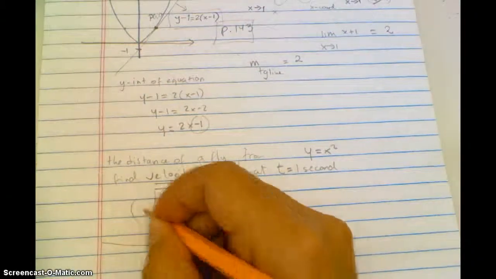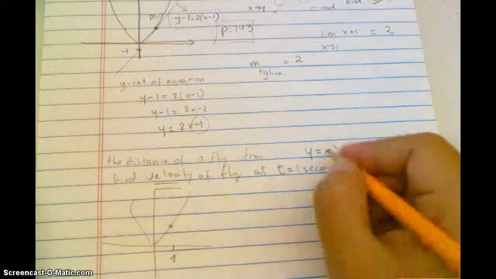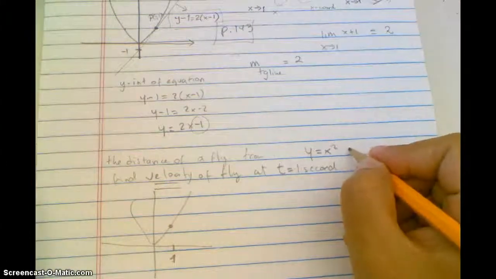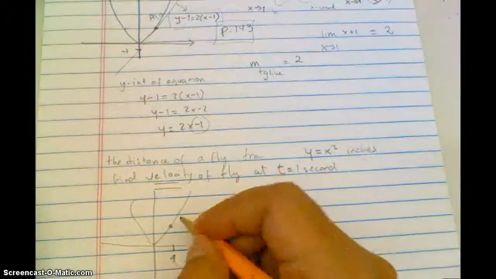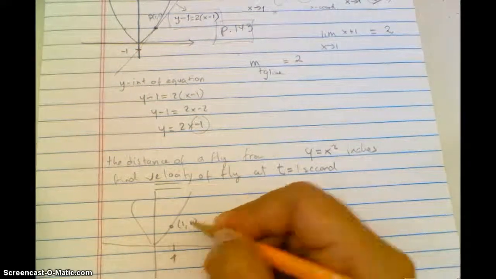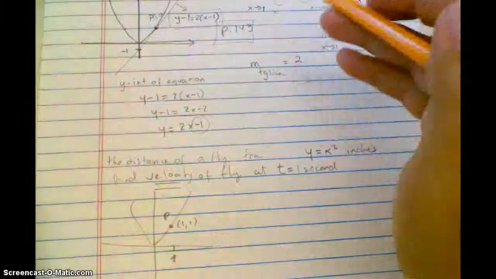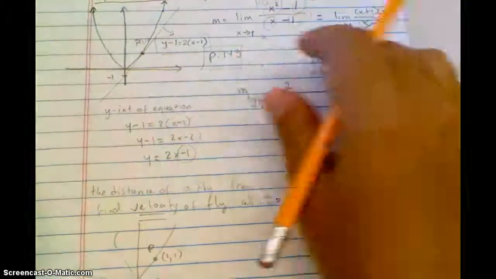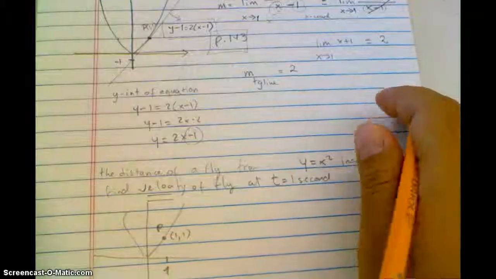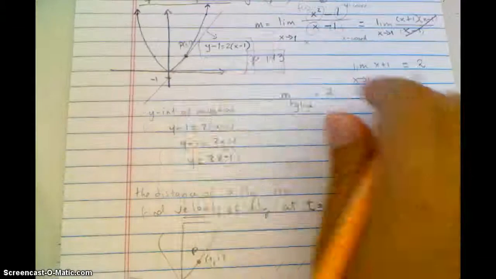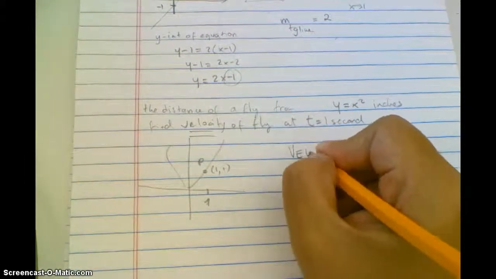I have my equation. At 1 second, the distance is 1, whatever my units are. Let's say that these are, I don't know, inches. I mean, how far a fly can fly. I have 1, 1. And then the procedure will be the same. You will have to do the same to find the velocity of the fly at t equals 1 second. If I want to translate the same problem to a derivative, so this is about velocity.